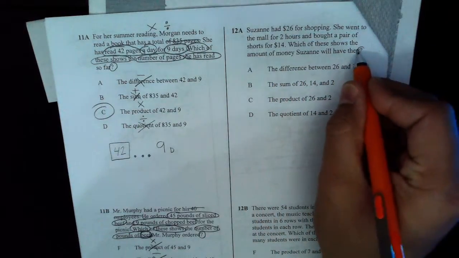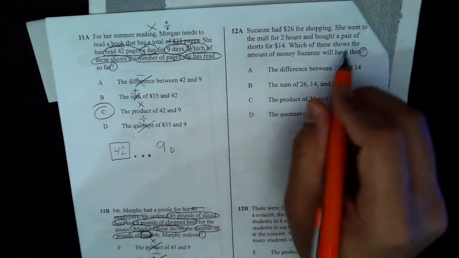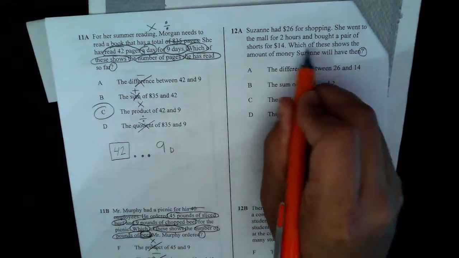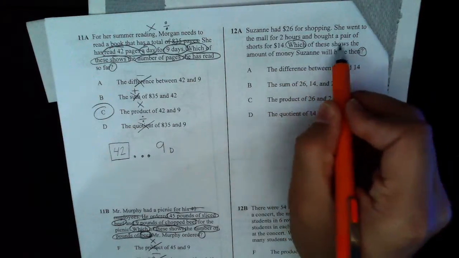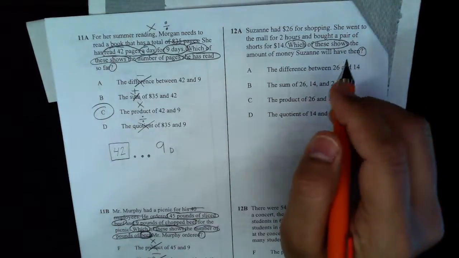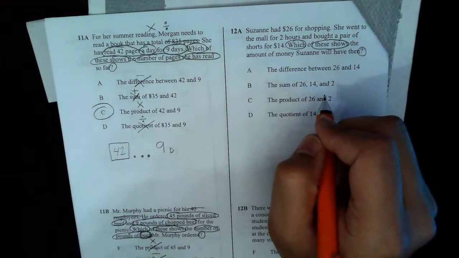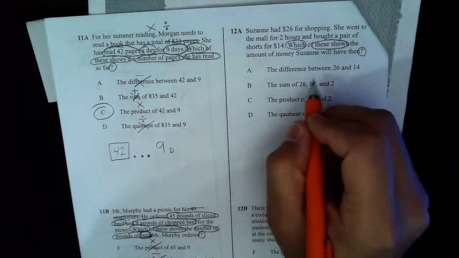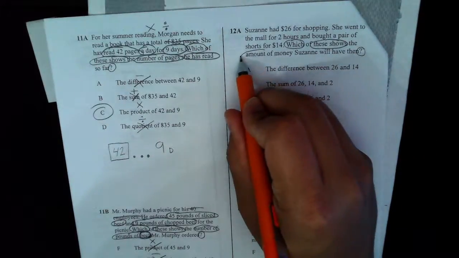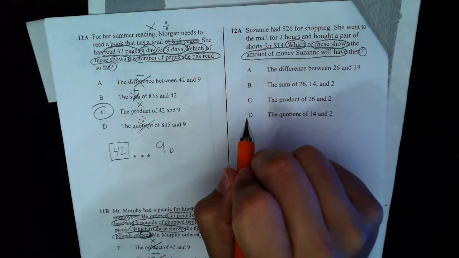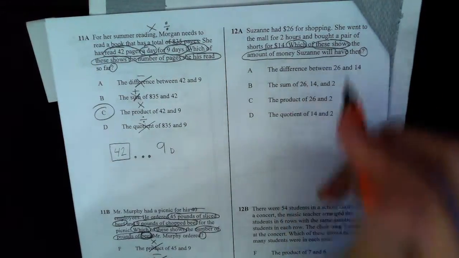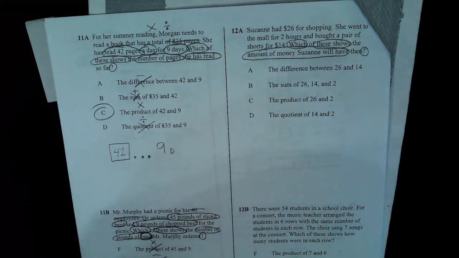I would start this off like normal. Find my question mark, go backwards. And which is my question word? Which of these shows, so I don't have to solve it, I just need to figure out how to find my answer. Shows the amount of money Suzanne will have. Okay, so I want to know about money that Suzanne has.